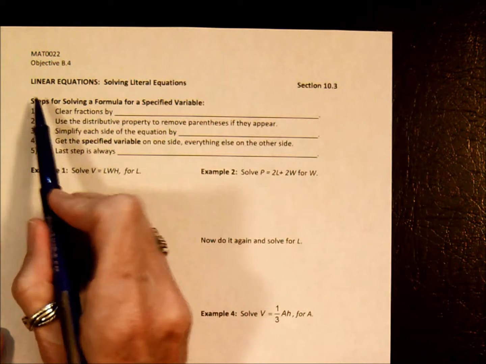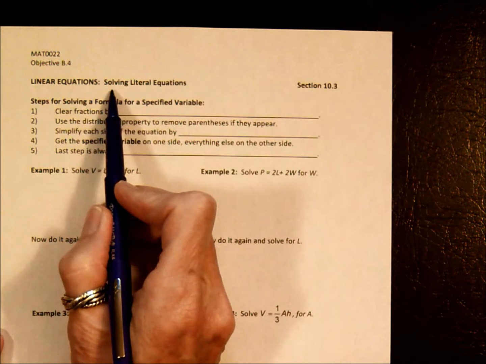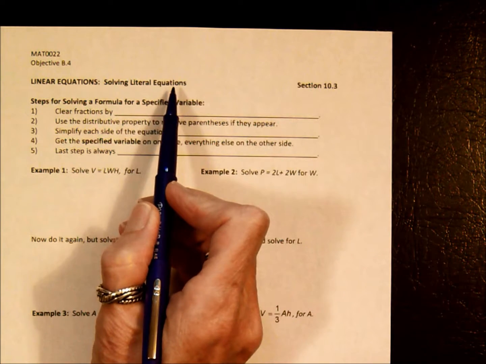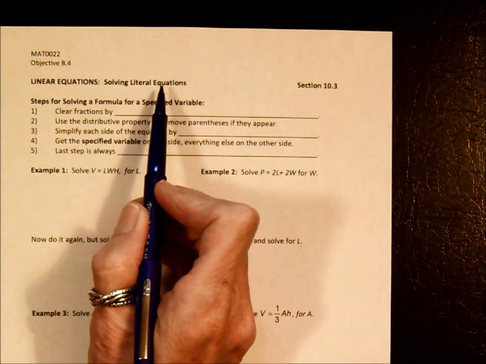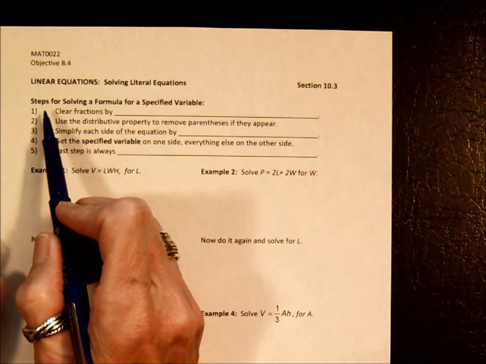This section of our linear equations chapter is on solving literal equations, and you'll see in just a minute what a literal equation is. So let's look at the steps first.